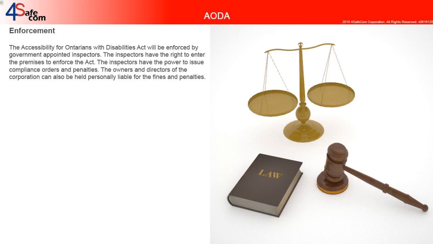Enforcement. The Accessibility for Ontarians with Disabilities Act will be enforced by government-appointed inspectors. The inspectors have the right to enter the premises to enforce the Act. The inspectors have the power to issue compliance orders and penalties. The owners and directors of the corporation can also be held personally liable for the fines and penalties.